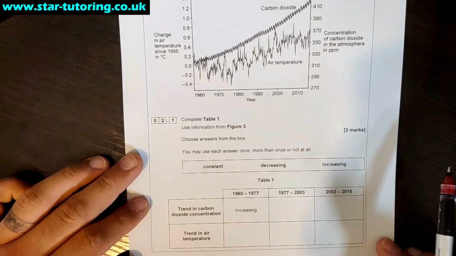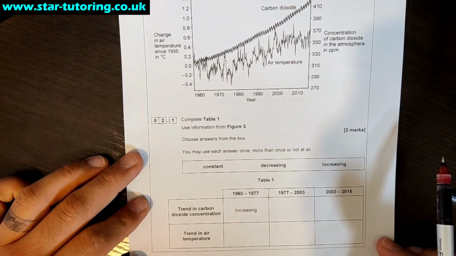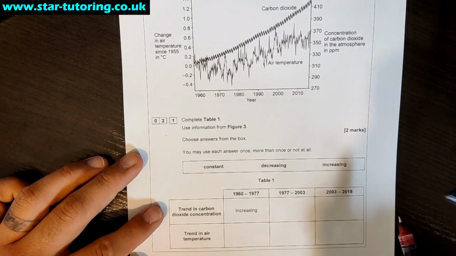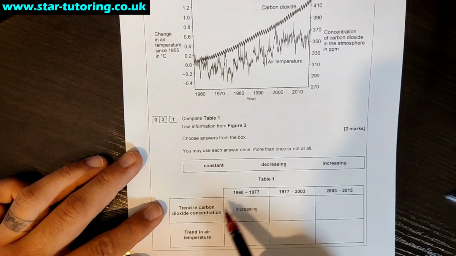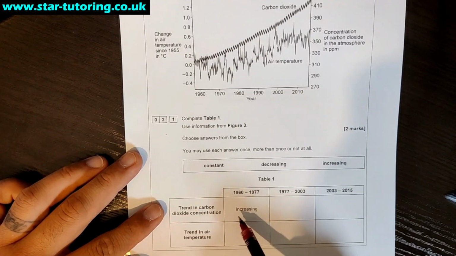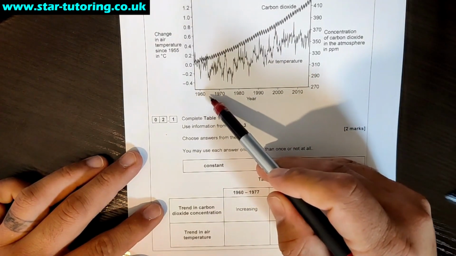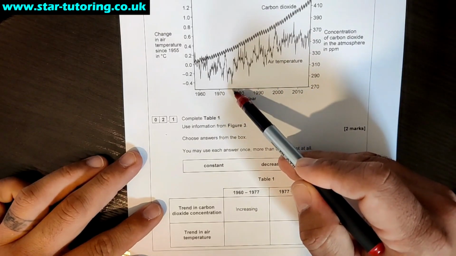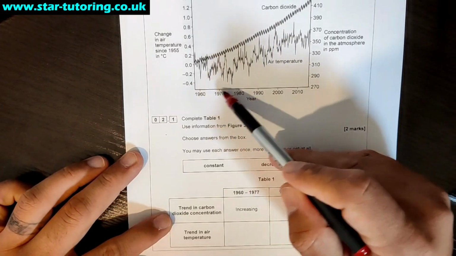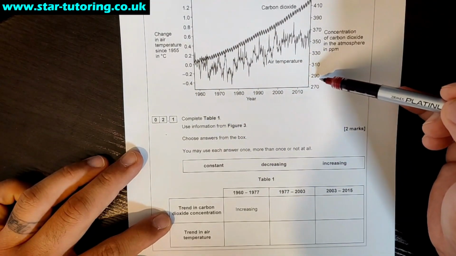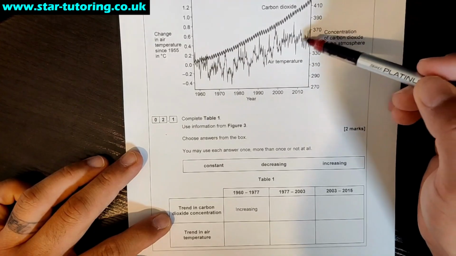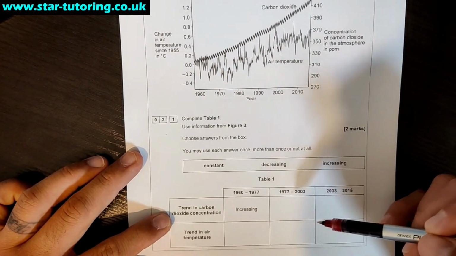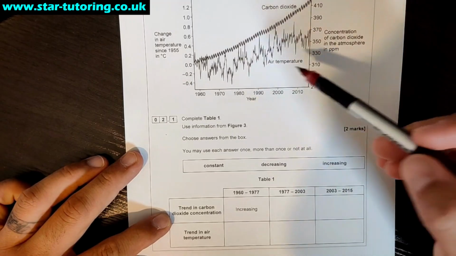Now it says table number 1. Complete table number 1, use the information from figure 3, and choose answers from the box. You may use each answer once, more than once, or not at all. So the trend in carbon dioxide concentration from 1960 to 1977 is increasing. From 1960 to 1977 is somewhere over here. Is it increasing? Let's see. Yeah, it is increasing. We can see it here, right? So it will be somewhere here. It's increasing. Then we go into between 1977 to 2003.